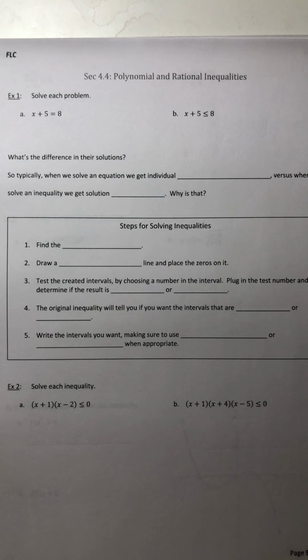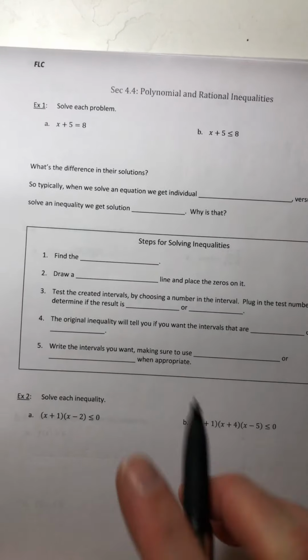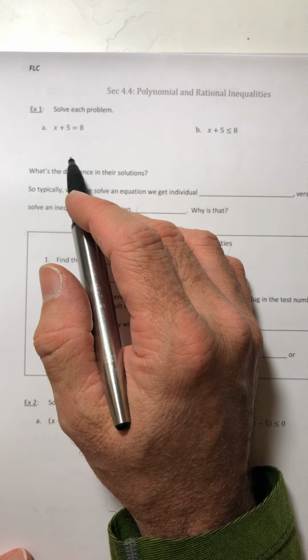Who's ready for some inequalities? Woohoo! All right. Okay. Let's do this first, though.